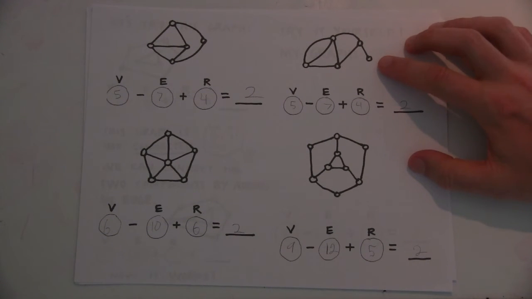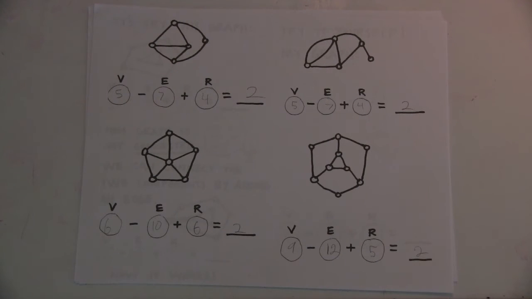Are you surprised on something like this when you just have a single edge sticking out that it doesn't change anything? Well, since you're subtracting the number of edges from the number of vertices, they do cancel out in this way, but yes, it is kind of a surprise.